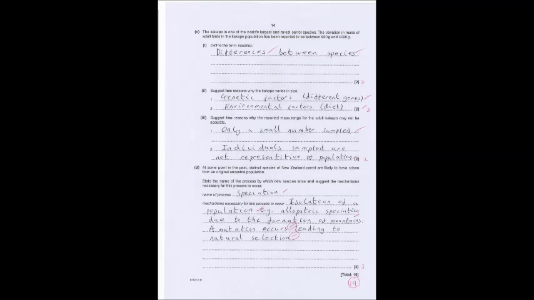At some point in the past, distinct species of New Zealand parrot are likely to have arisen from an original ancestral population. State the name of the process by which new species arise and suggest the mechanisms necessary for this process to occur. So the process is speciation, and the mechanisms are isolation of a population. There are 2 forms, sympatric and allopatric. You give an example. So allopatric speciation due to the formation of mountains, sympatric speciation due to change in behaviour. A mutation occurs leading to natural selection, then evolution. And that's that question done.